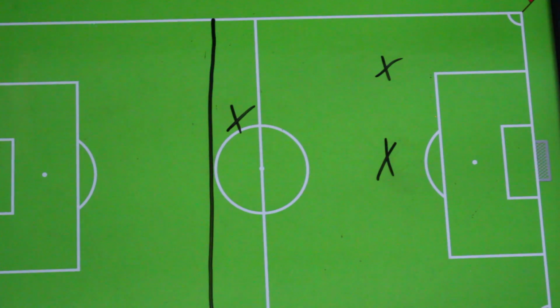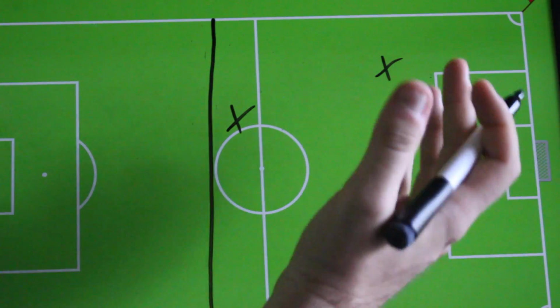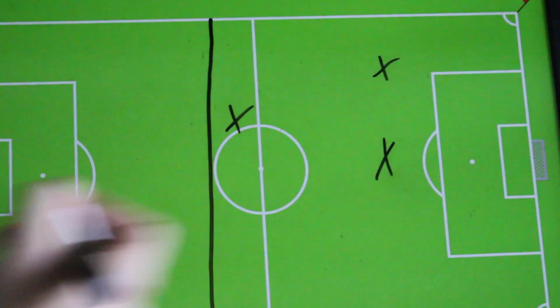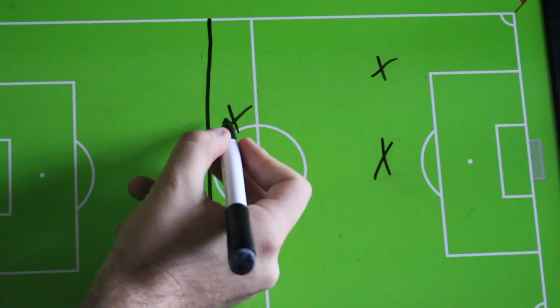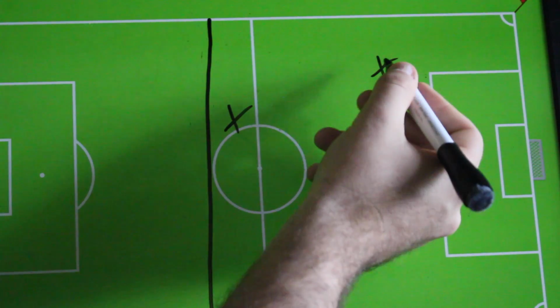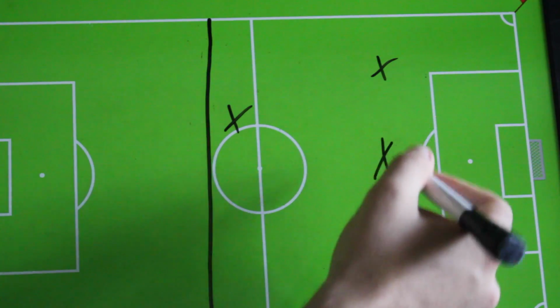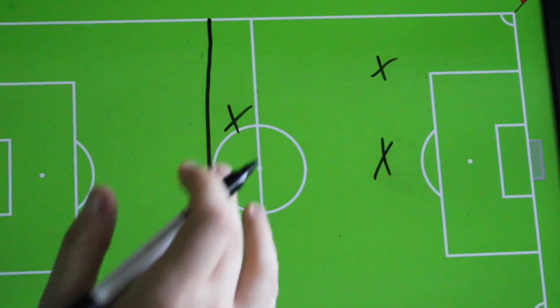All right guys, we're going to break this into two different situations. So the first one here is we are attacking this way. So we're going up the field. Let's say this is you. You're a striker. This is, let's say, your right back or your center back or your center mid. And you guys have possession.